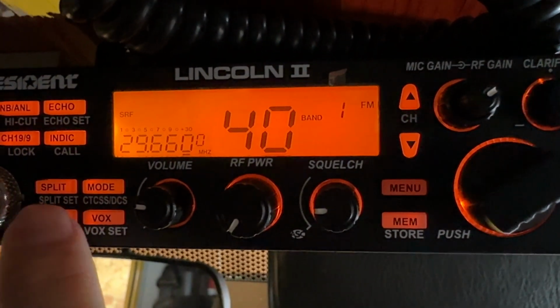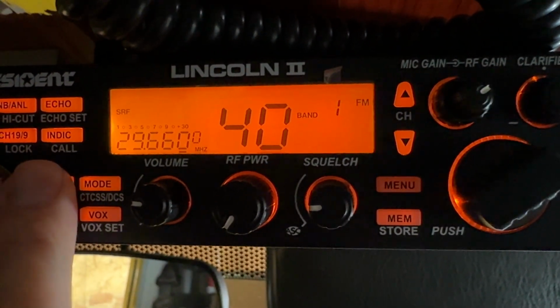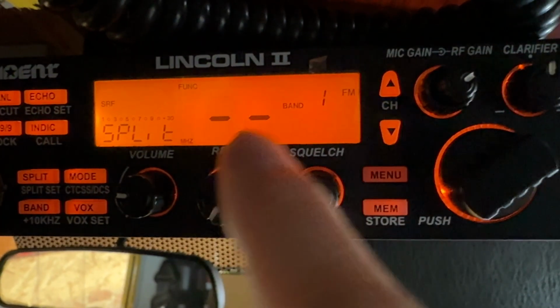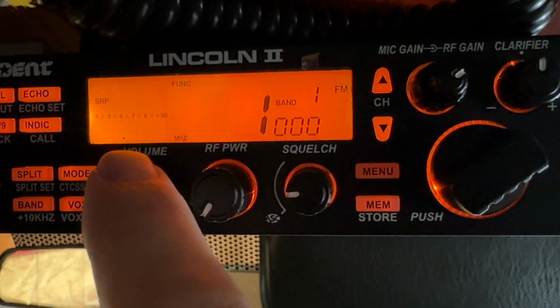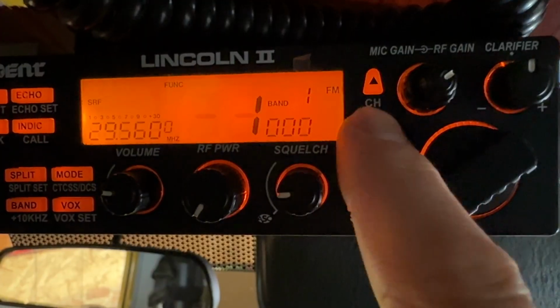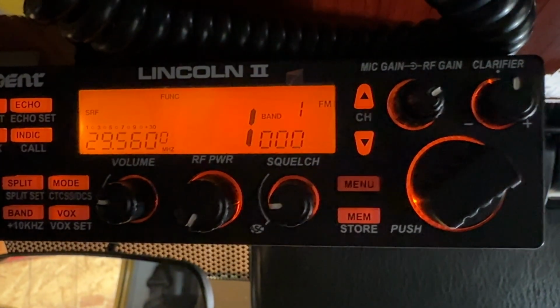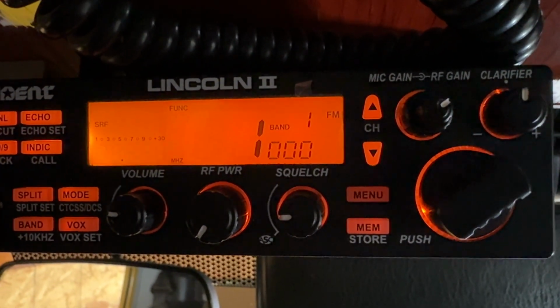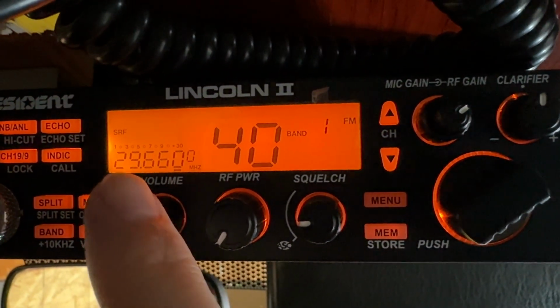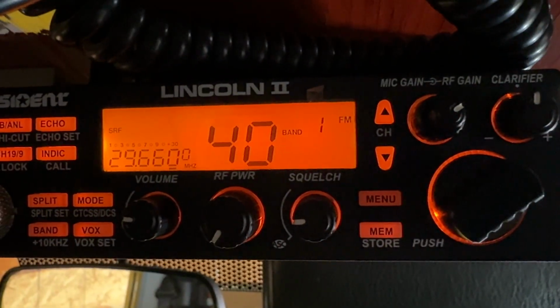To verify that, we're going to go back into the menu by pressing and holding on the split button. So that's correct, and that's correct. So you can see the input of the repeater, 29.56. The offset direction is negative. Everything looks good there. We'll wait a few seconds. It exits back out of the menu, and we still have the correct repeater output right there, 29.66.